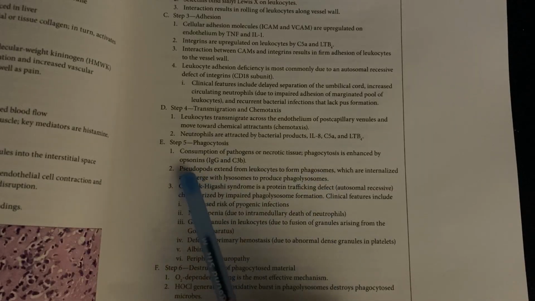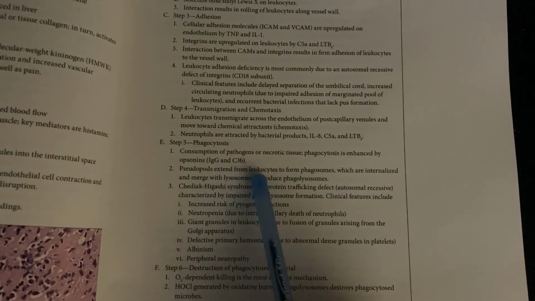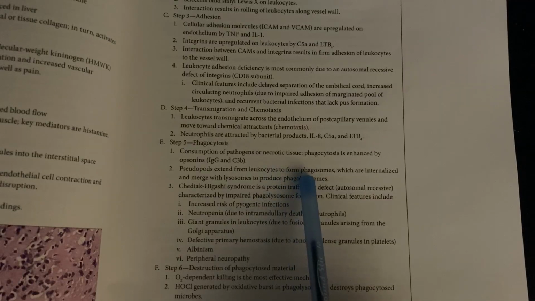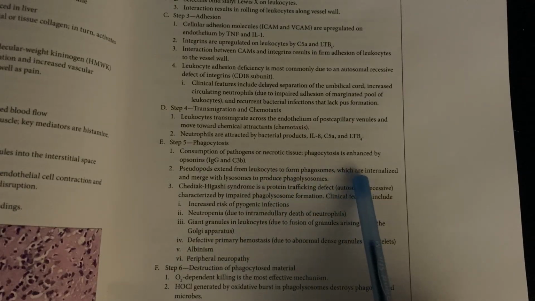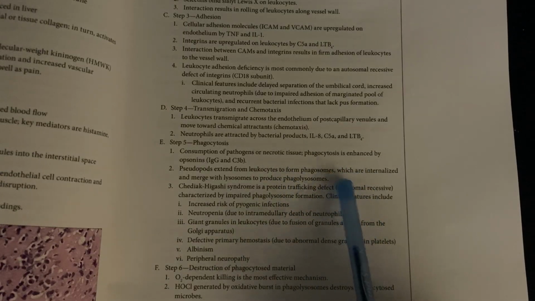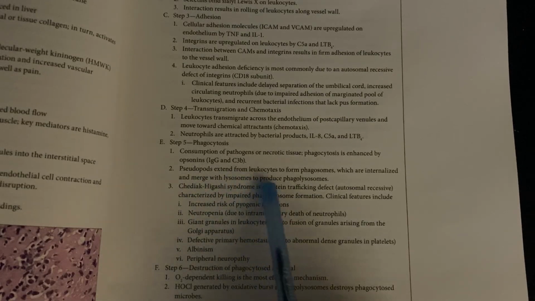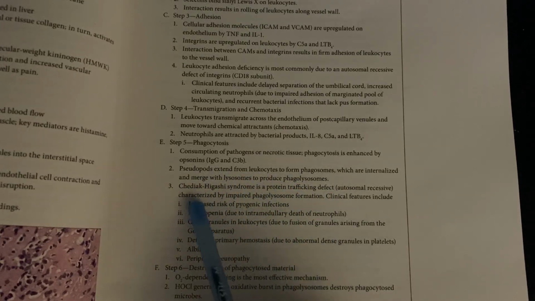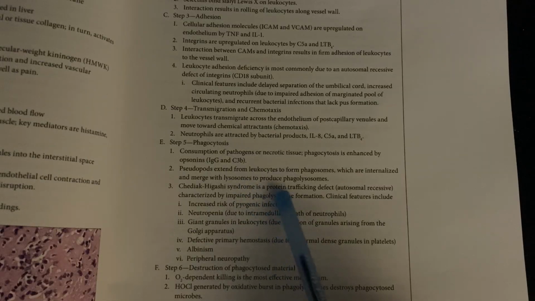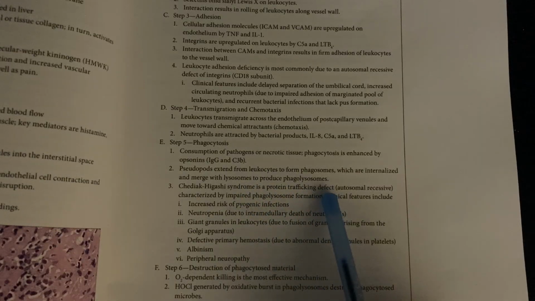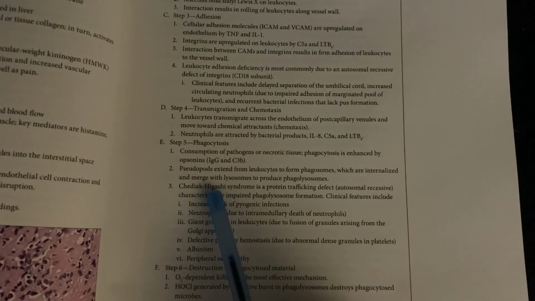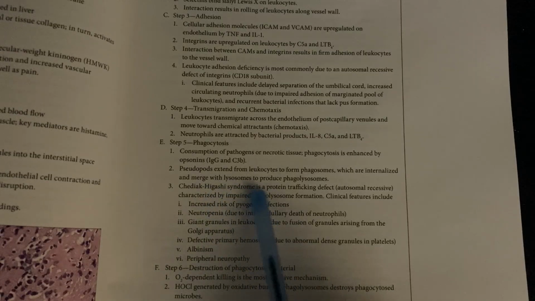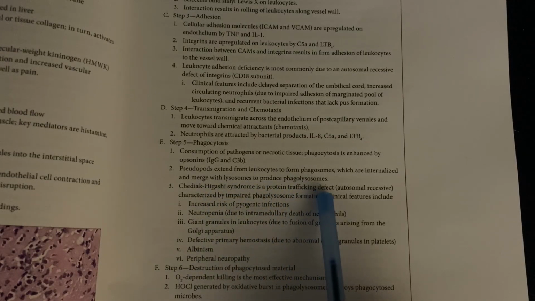We have this thing called Chediak-Higashi syndrome, and that's where we have a protein trafficking defect. So the Chediak-Higashi syndrome is a protein trafficking defect.